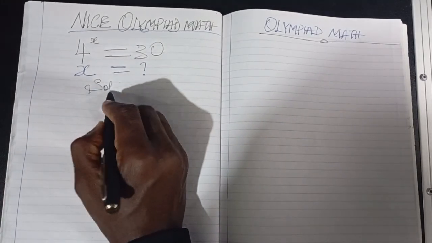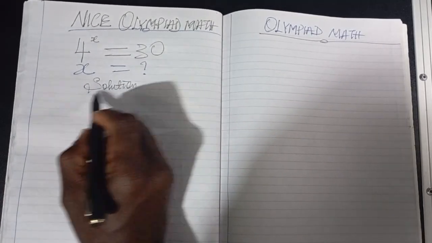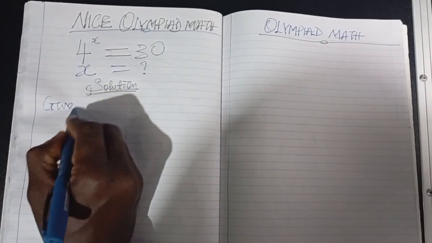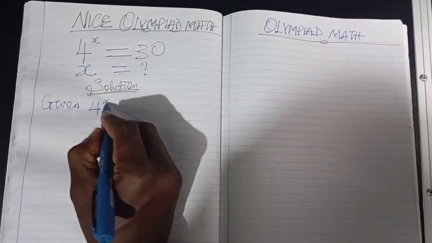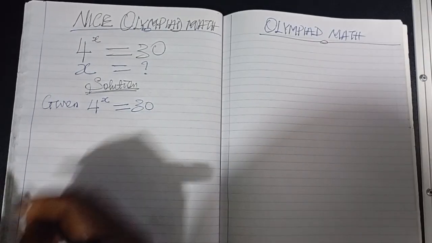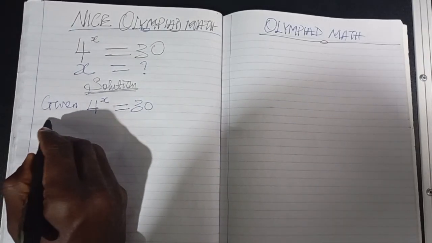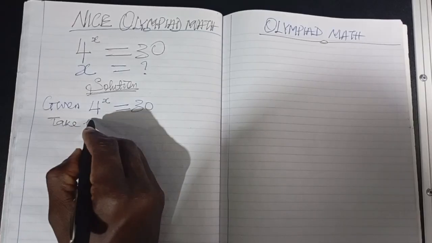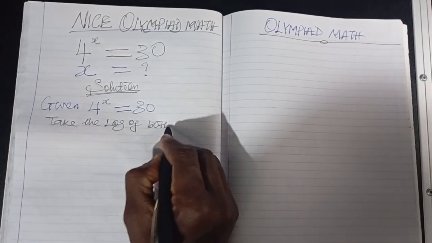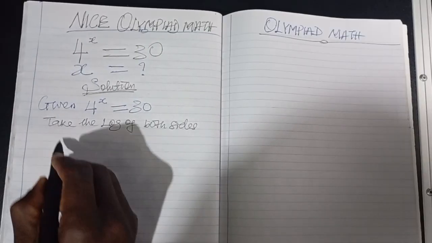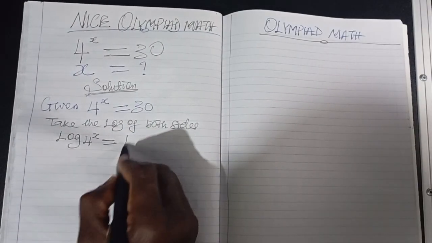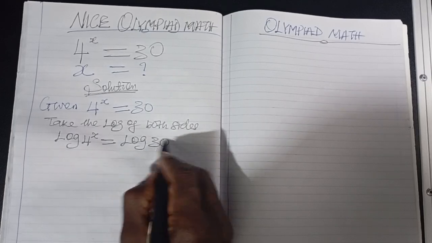Solution. Given 4 raised to the power x equals 30. First, take the logarithm of both sides. Log of both sides. So I'll have log 4 raised to the power x equals log 30.